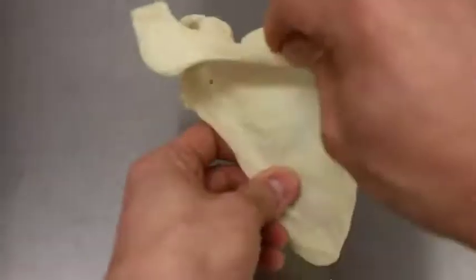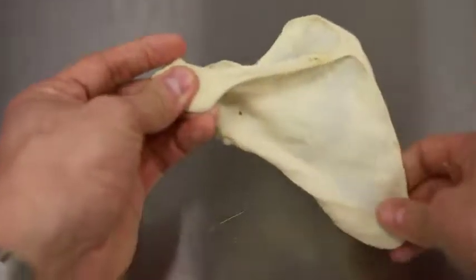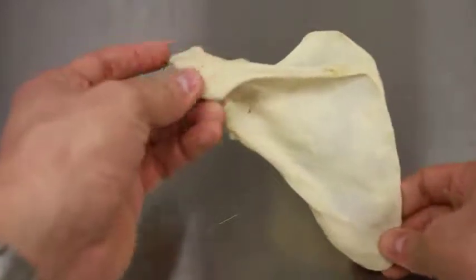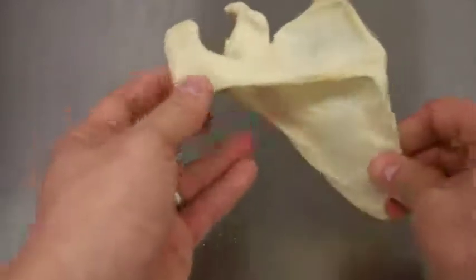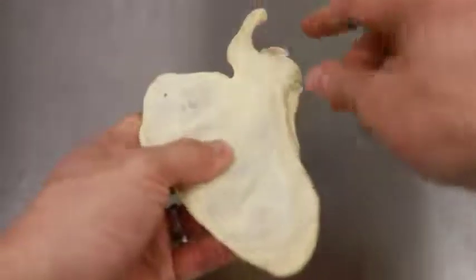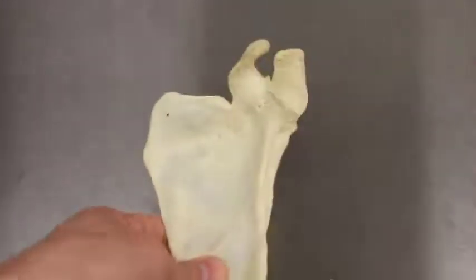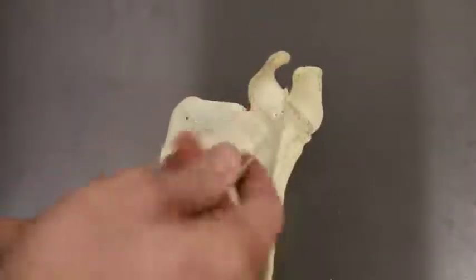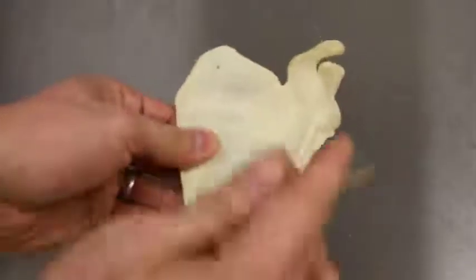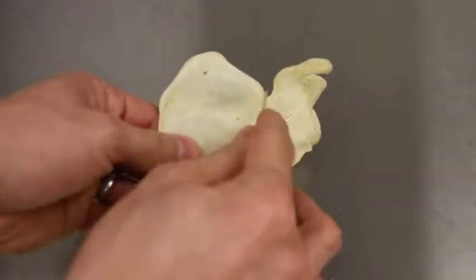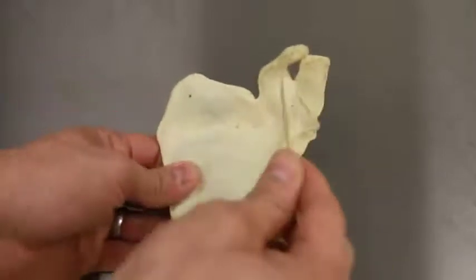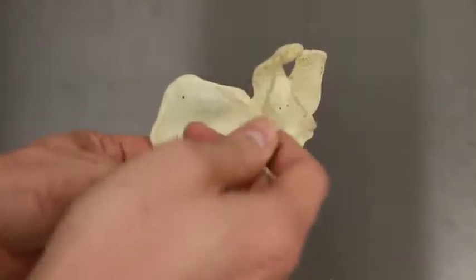So if we've got posterior and lateral, now we just need to figure out what's superior. And what's always superior, what's nice, is this little big hawk-like beak structure called the coracoid process. So this coracoid process is always on the superior end, as well as this little notch. If you have one of these, this is the scapular notch. So this guy right here, the coracoid process, is superior.